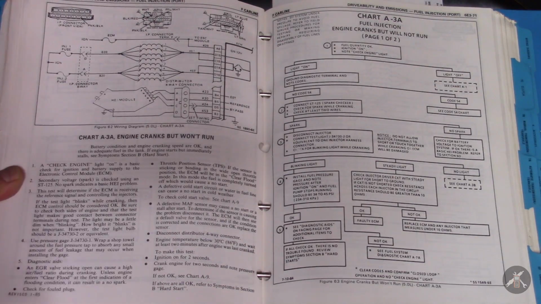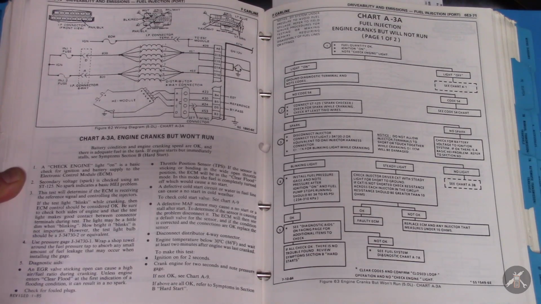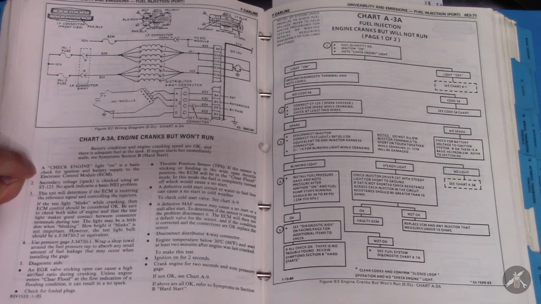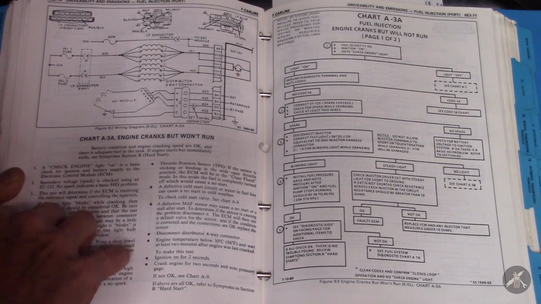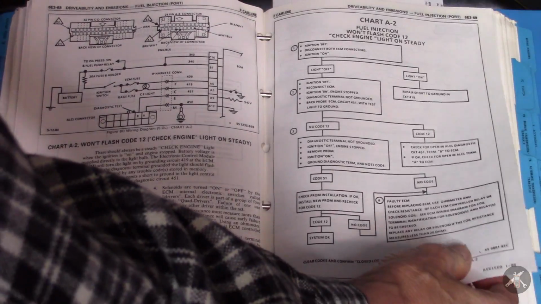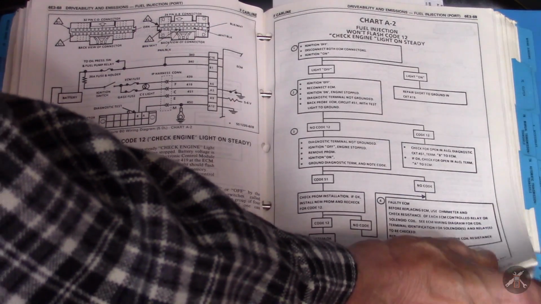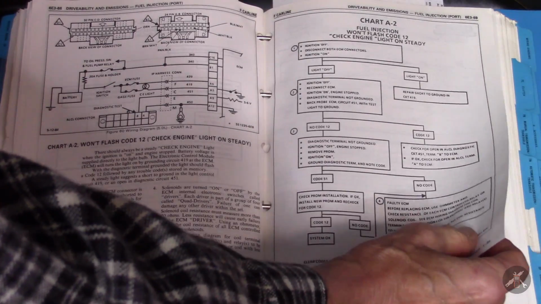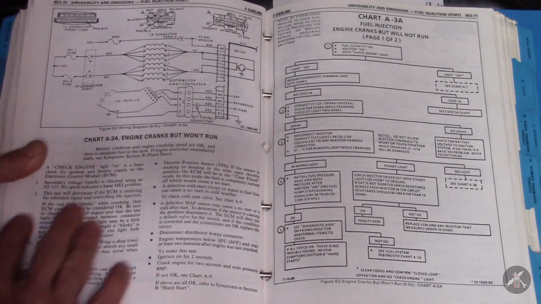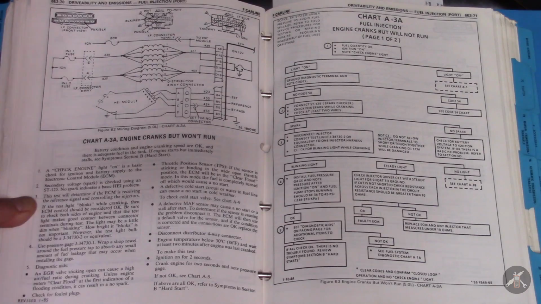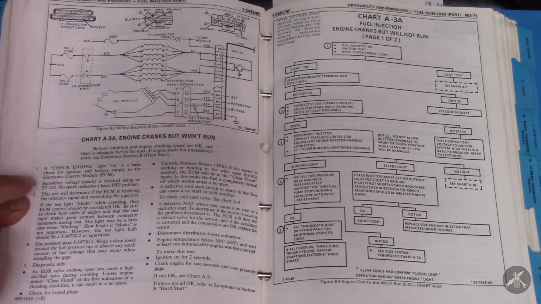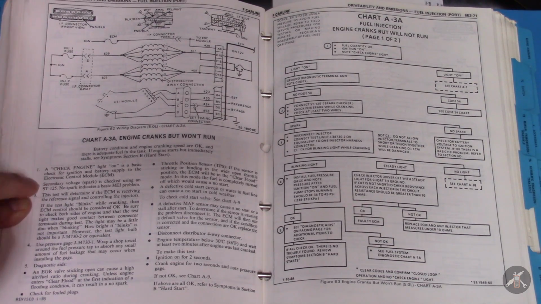This is starts but doesn't fire off and run. You need to do the check engine light, and actually it would help to back up one and make sure that you do a code check and get a code 12, that it flashes a code 12 before you get going. But assuming your check engine light is on when you turn the key, then you need a tool.